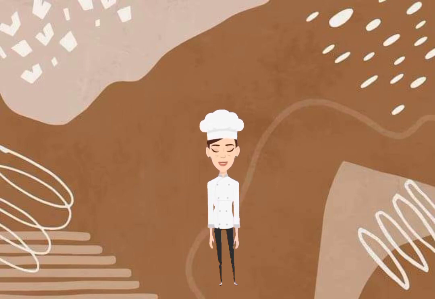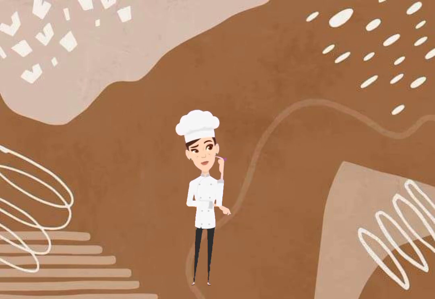We know that in baking there is a lot to process. It's not just a matter of simply putting the mixture in the oven. There are terms that you need to know first. So let us show and present to you some of the baking terms.